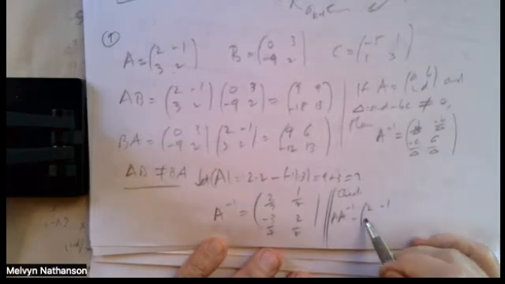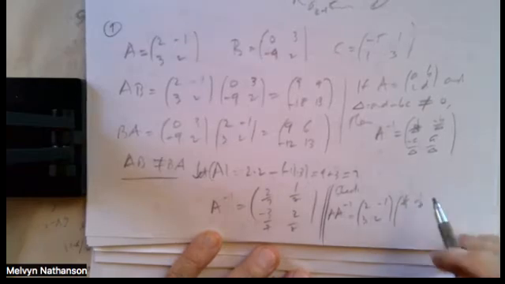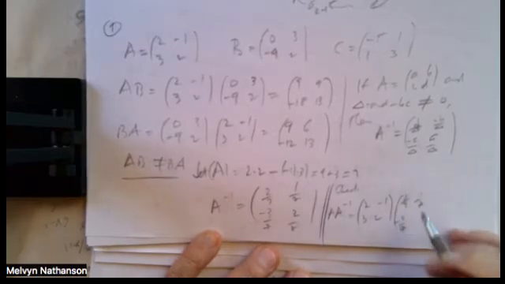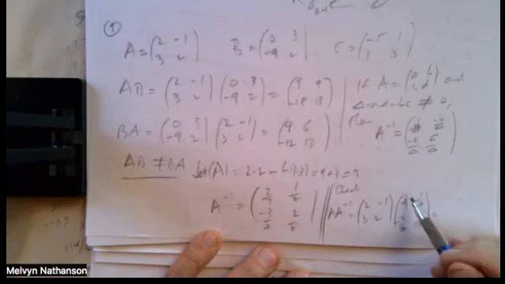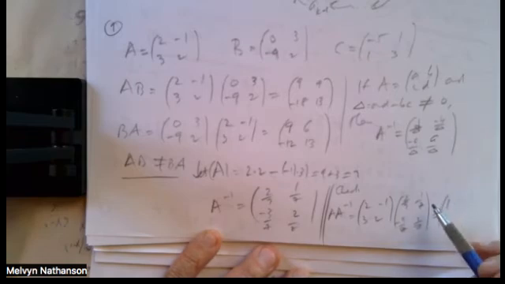Let's just check. Suppose I take A inverse. So A is 2, minus 1, 3, 2. A inverse is 2 sevenths, 1 seventh, minus 3 sevenths, 2 sevenths. So this is 2 sevenths times 2, 4 sevenths plus 3 sevenths is 1.